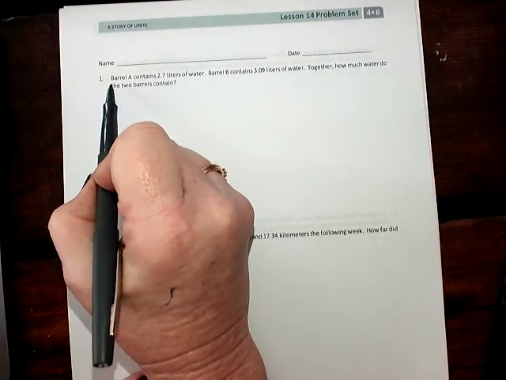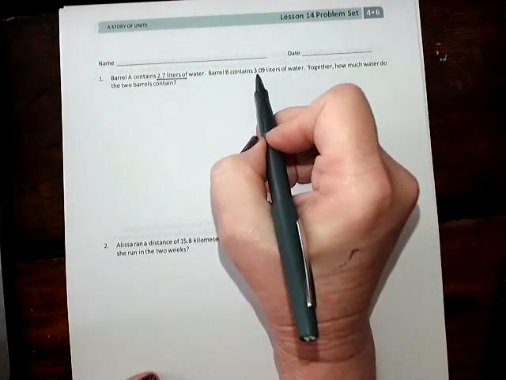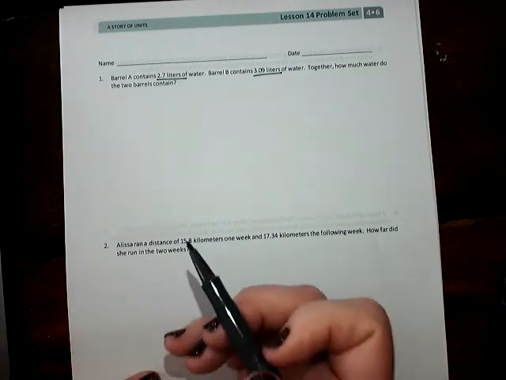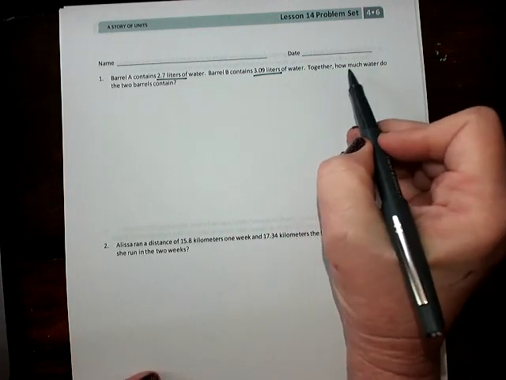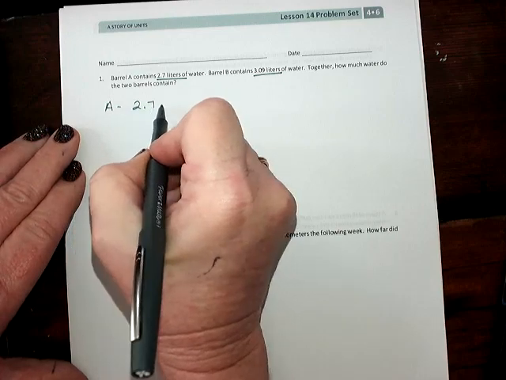So question number 1 says barrel A contains 2.7 liters of water and barrel B contains 3.09 liters of water. And so I want to make sure that I understand it. The question is, together, how much do the two barrels contain? So I've got barrel A, that has 2.7 liters.